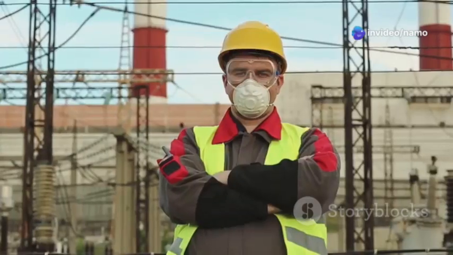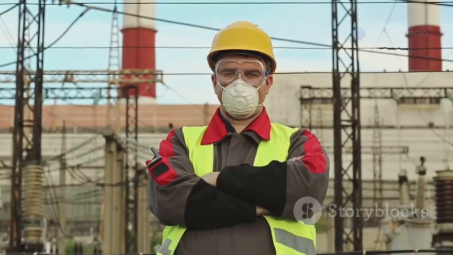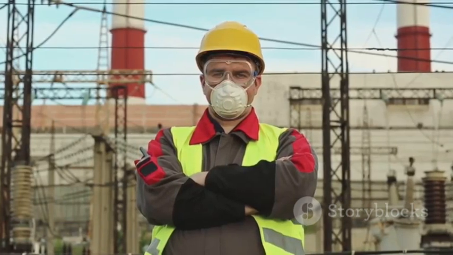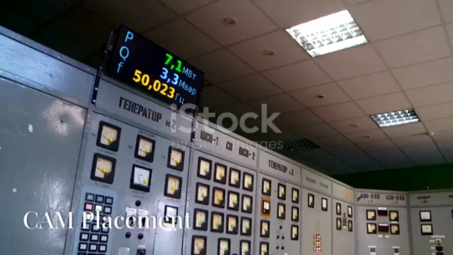When a CAM detects a high level of APR, it sets off an alarm. This alarm warns workers to take precautions, such as putting on respiratory protection or evacuating the area.